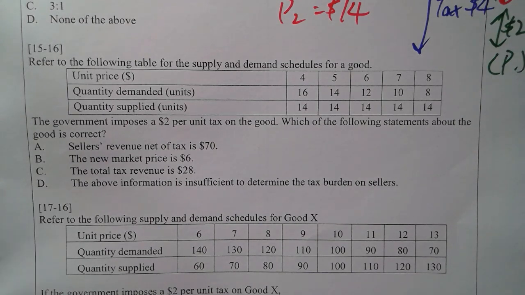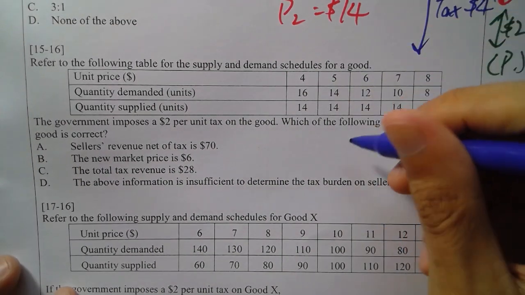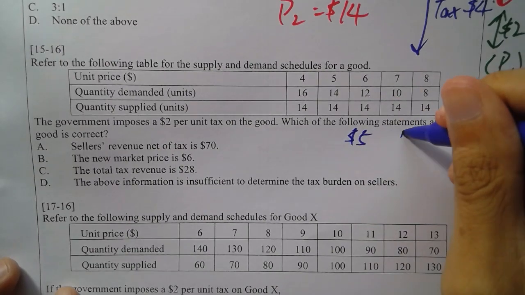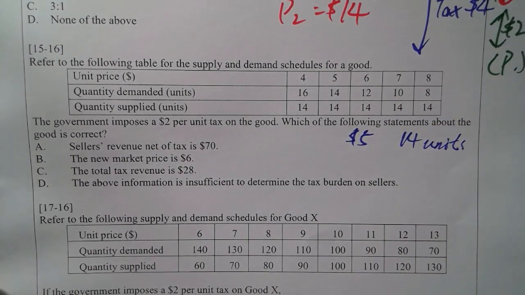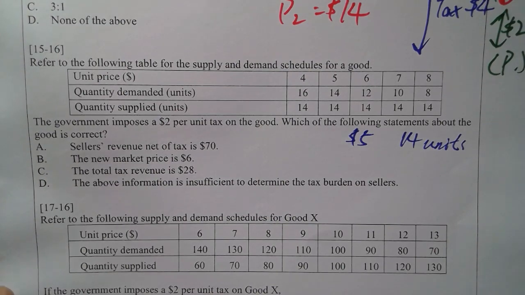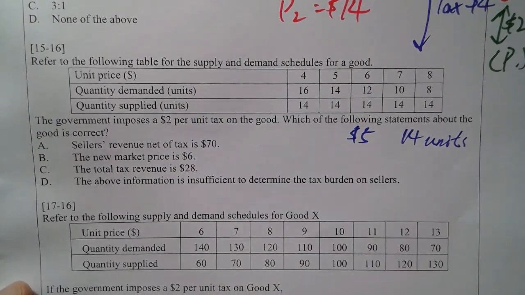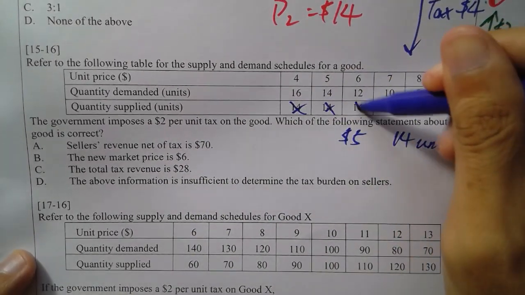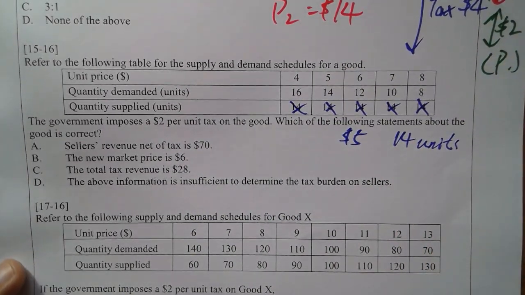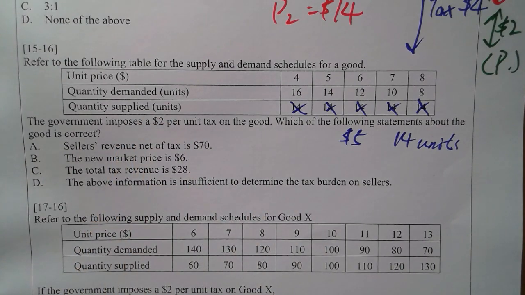All right. Now look. Here, original situation. Now mark it down first. Original $5, 14 units. Now, government imposed a $2 per unit tax. Now, if you still remember, you should be able to spot that this QS is a little bit strange.